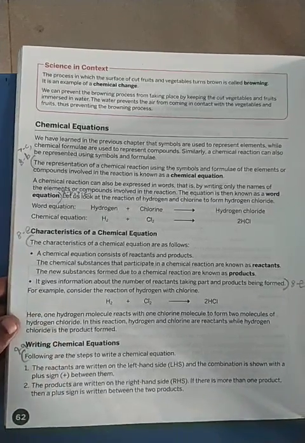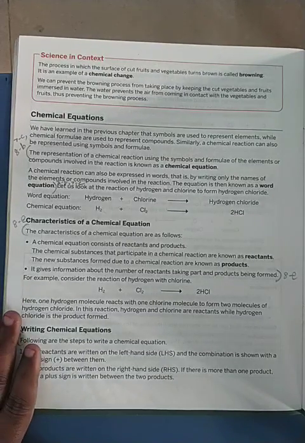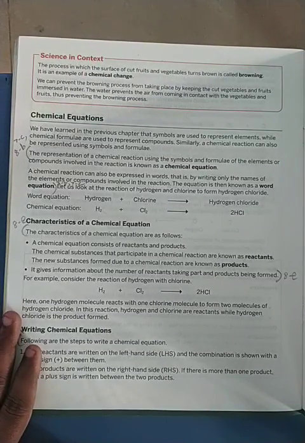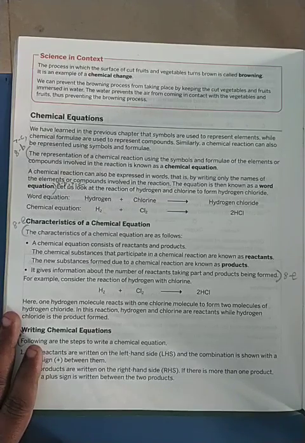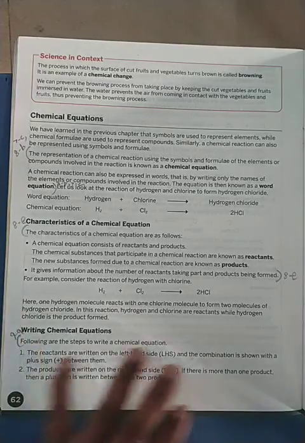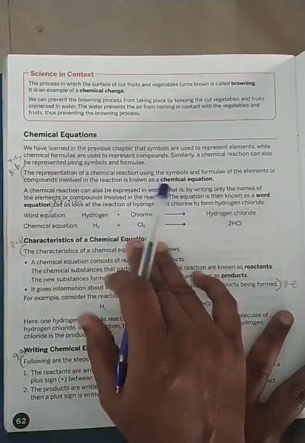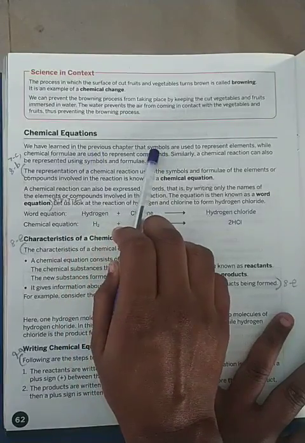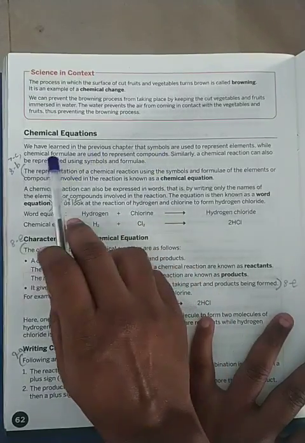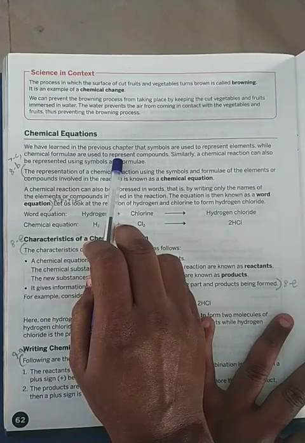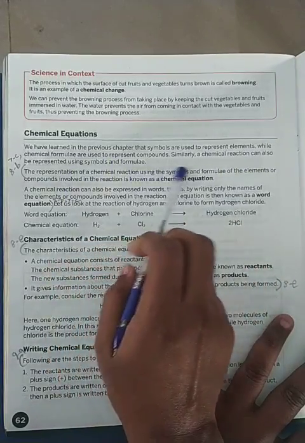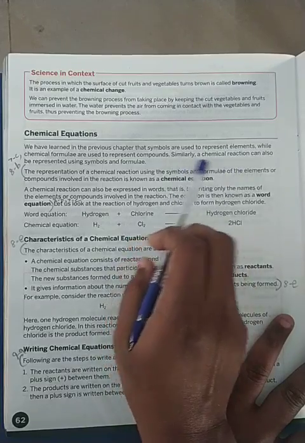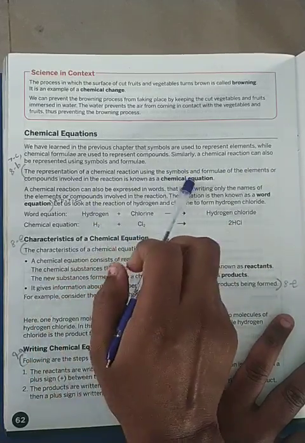In the earlier lesson, we saw how to form the chemical formula for a given substance, say copper sulfate or sodium chloride. We came up with the element symbols, then we formed the formula. With those formulas, now we are going to form the chemical equation. In the previous chapter, we discussed the symbols and how the chemical formula is formed. Now we are going to represent a chemical reaction in the form of an equation. So that is what this definition is.